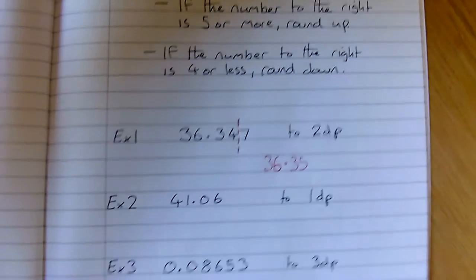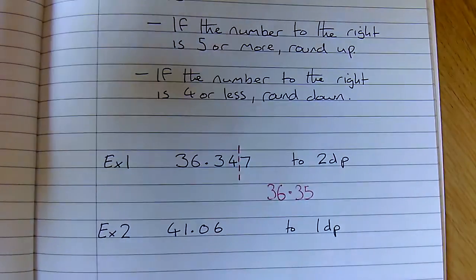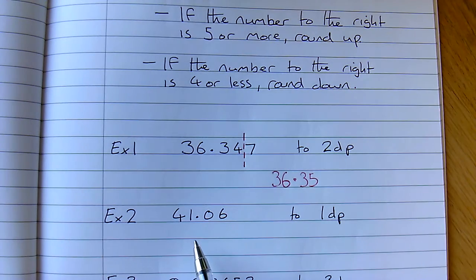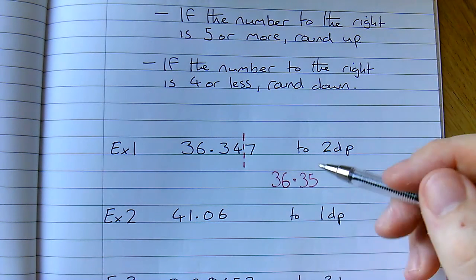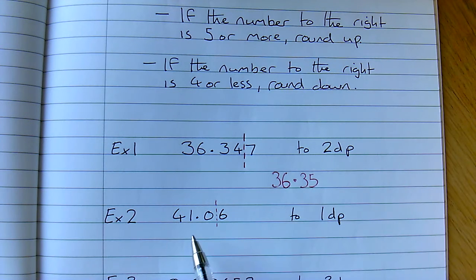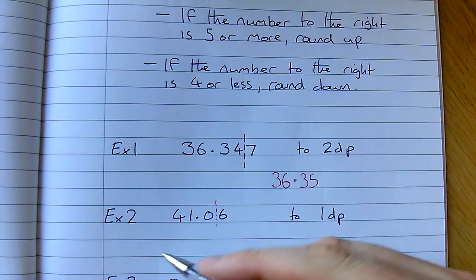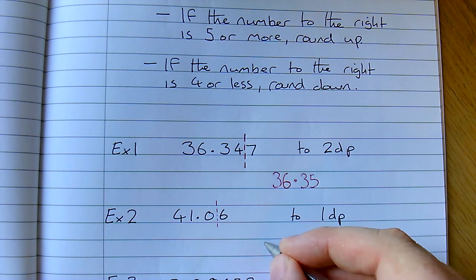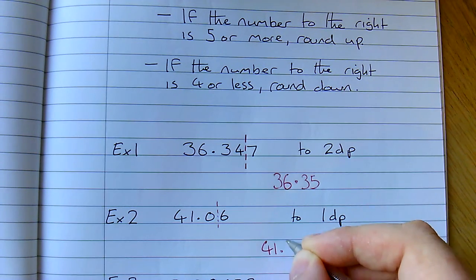Okay, my next question. Question 2. 41.06 to 1 decimal place. So I still count the 0. It's still a legitimate decimal place. So I go like this. To the right of the 0 is 6, which is 5 or higher, so I'm going to round it up. So quite easily, 41.1.